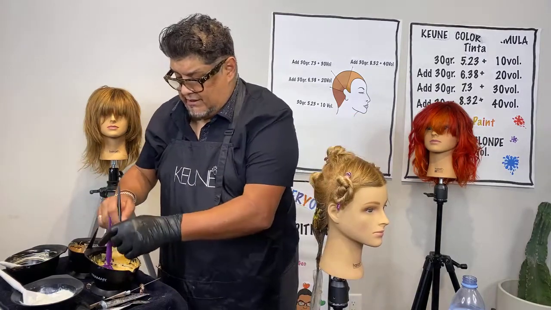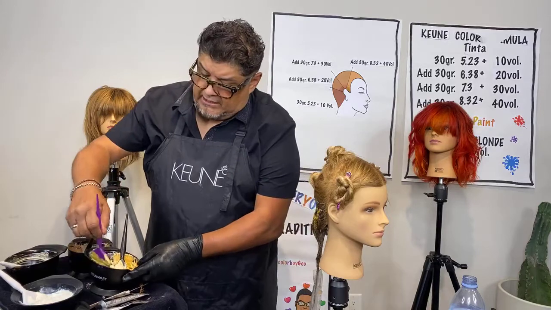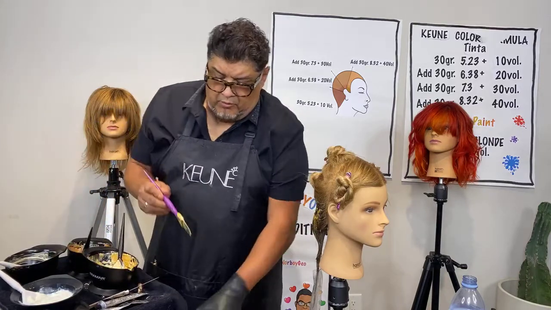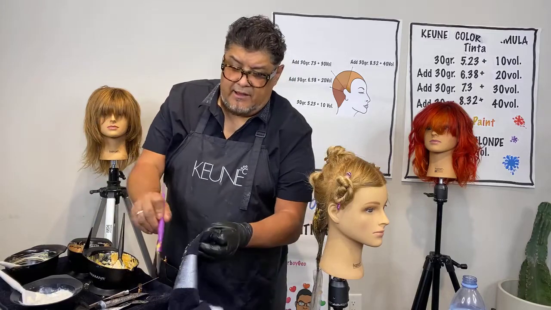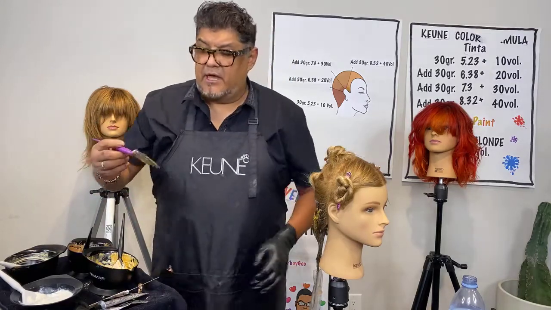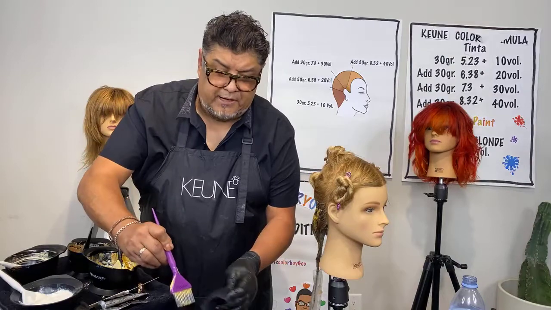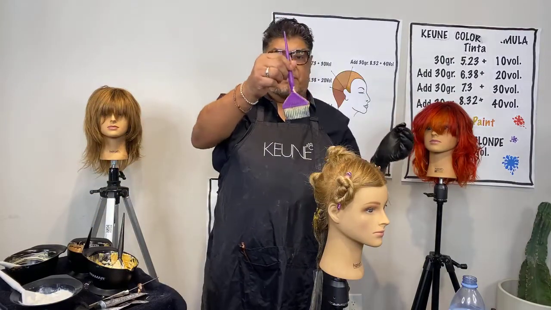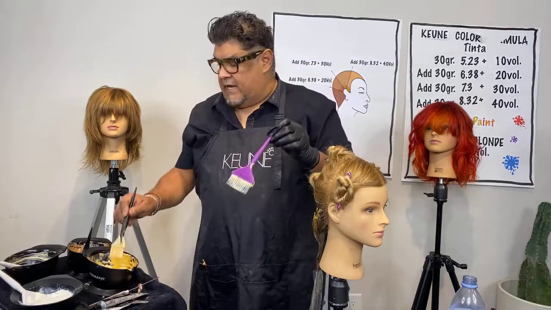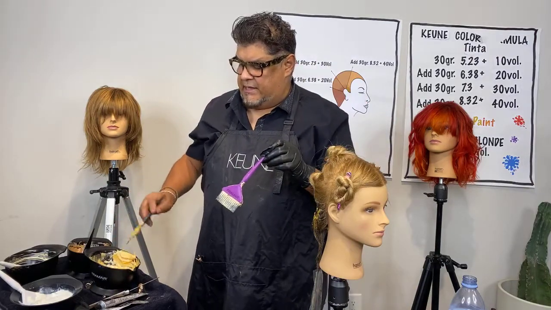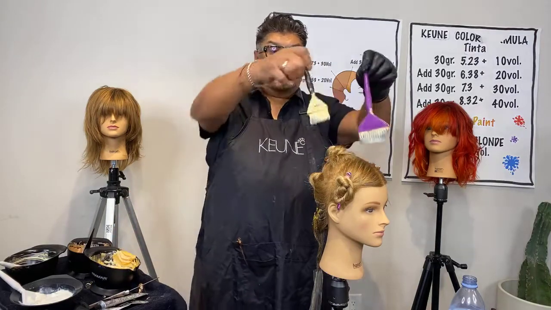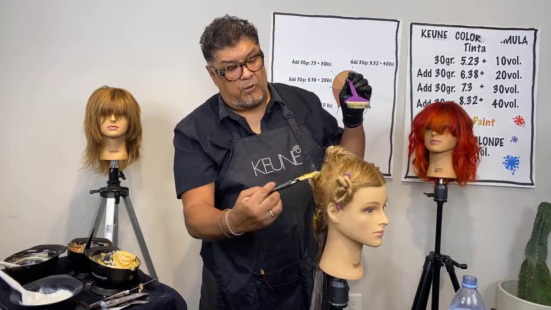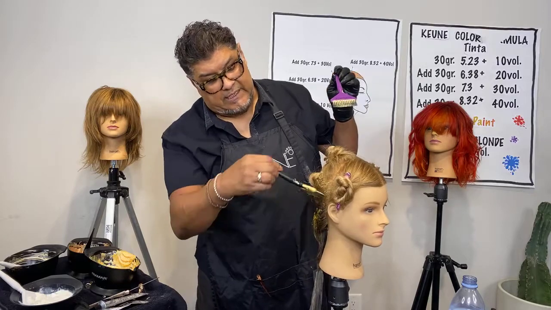I'm going to use a small brush for my touch-ups. I like to use the Big Daddy brushes, and I'll show you why in just a second. I like to use them because they're a lot wider and bigger for my application on my touch-ups. So I like to use this type of brush. For this size of application and partings, I'm going to use a smaller brush, and the reason why is because I can have a little bit more control in outlining my sections.